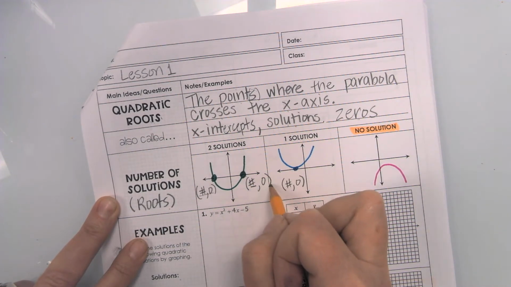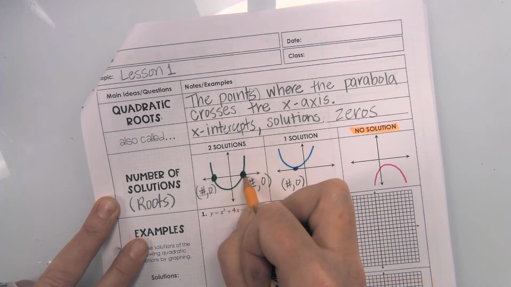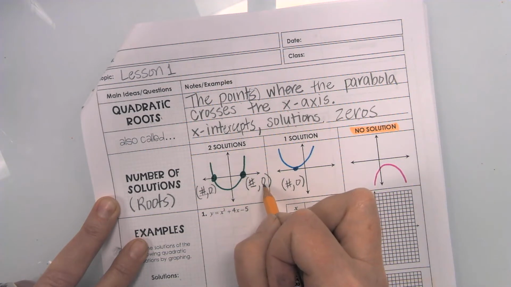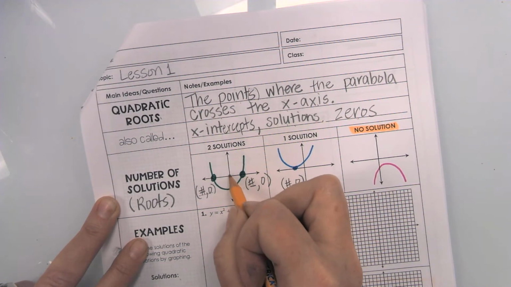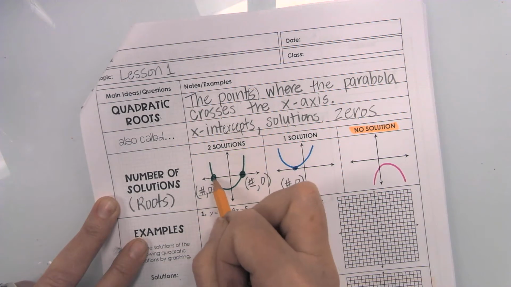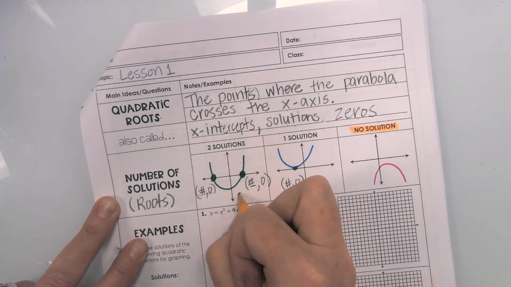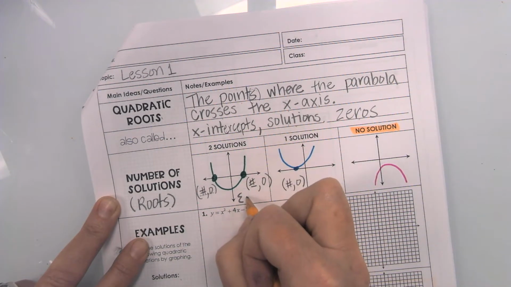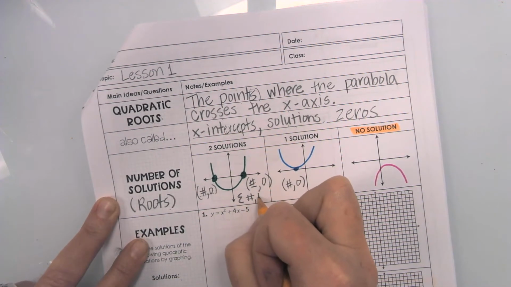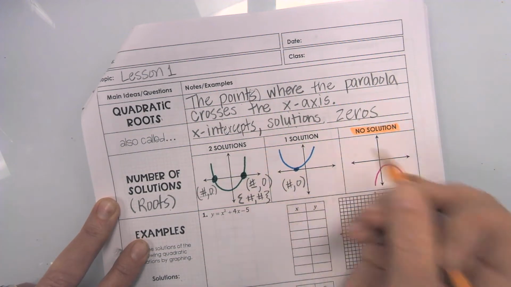To label the point, we would put the number on the x-axis and comma 0 because it's 0 on the y. We would also do that for the second point. However, when we write roots, we actually use curly brackets and then we just put the numbers, and we close it with our curly brackets.